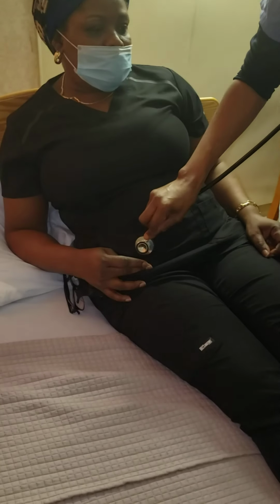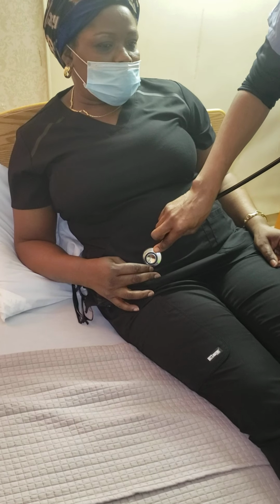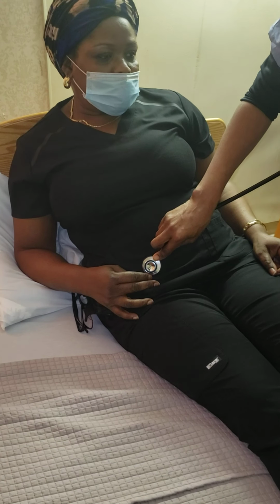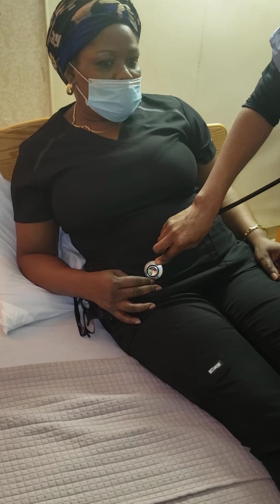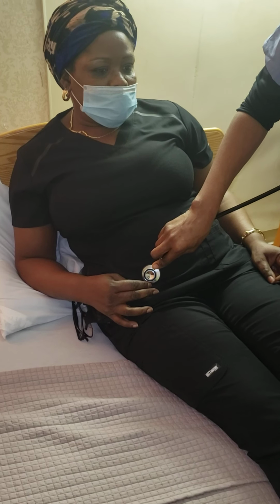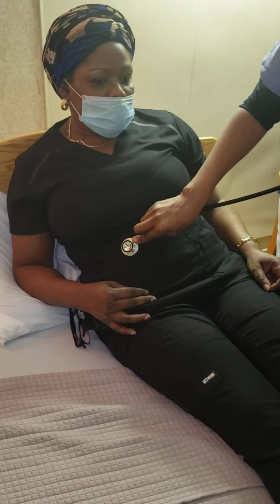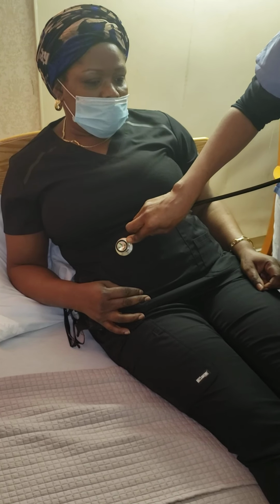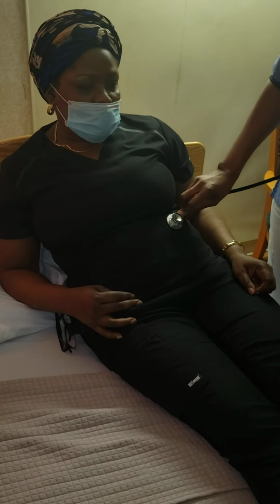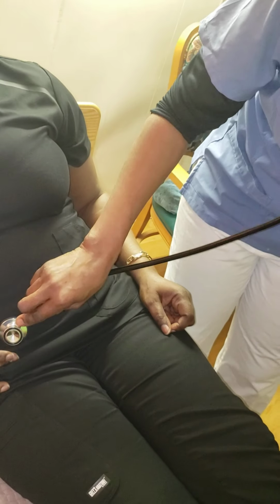From here, we have to listen whether it's active, hyperactive, or normal movement. Then you have to move up here, like I say, 360 degrees. Then we have to move it here. Then we have to move it here. Then back to where we started.